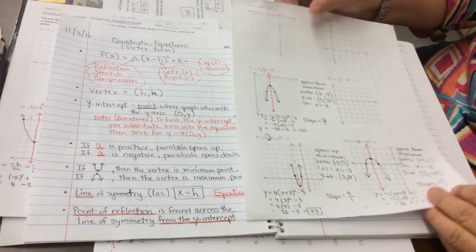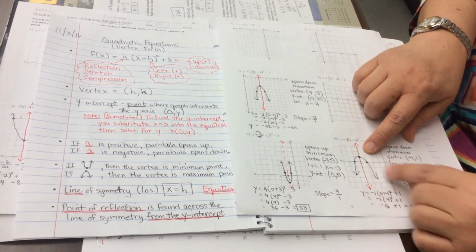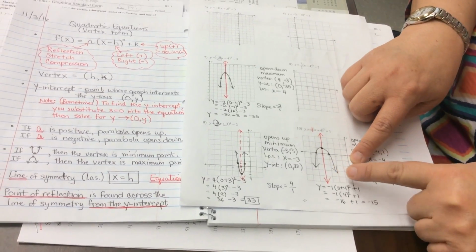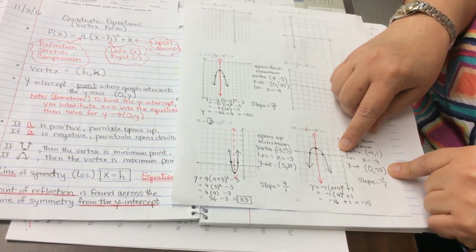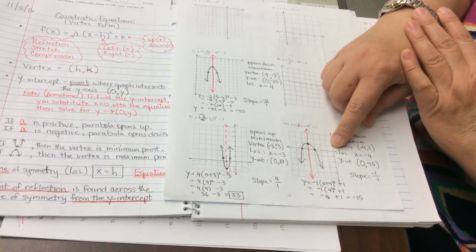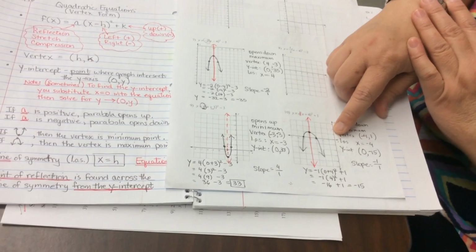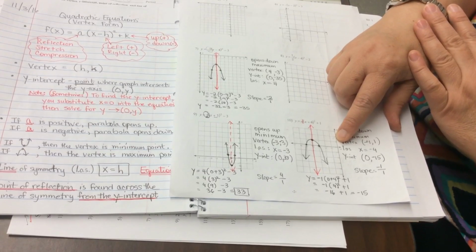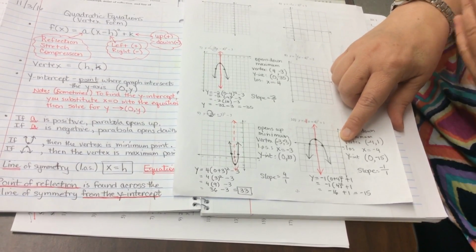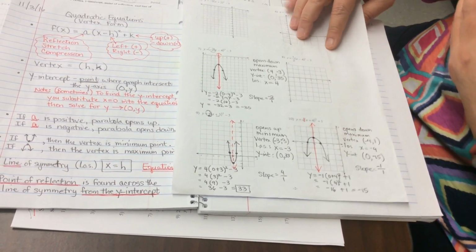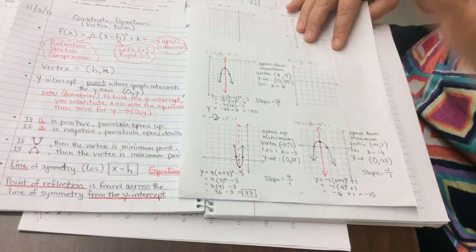That's what I'm talking about when I say point of reflection. If you can't graph it, like right here, where you don't have a y-intercept, the parabola goes down and you don't know how far it's going, you know it's going to negative 15 because you solved it, but you can't see it, then don't worry about finding it. So you're only going to find the point of reflection if you can graph the y-intercept. You can always find the y-intercept, but you can't always graph it. And for the CP students, if you can graph it, then find it. If you can't graph it, don't worry about it.